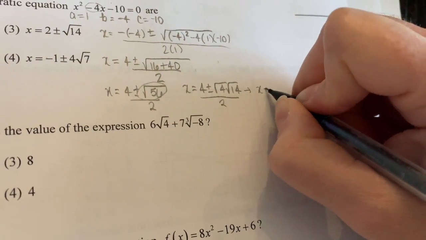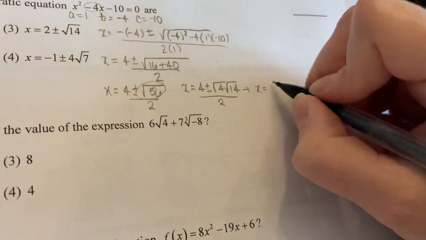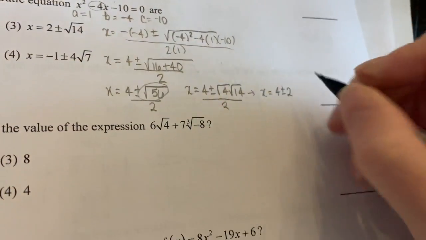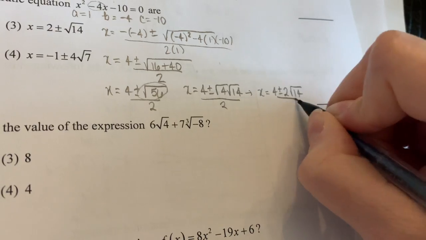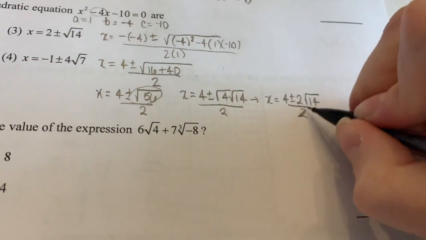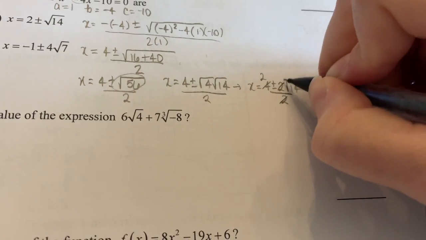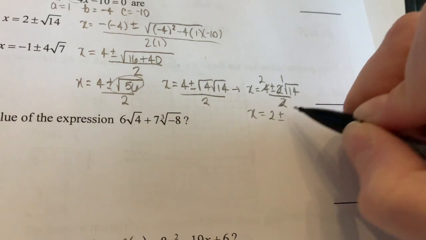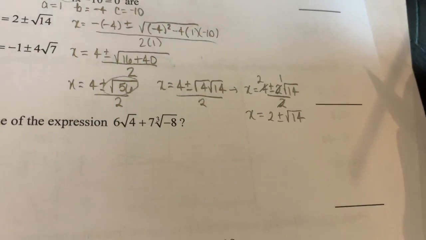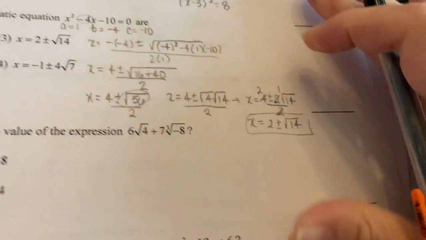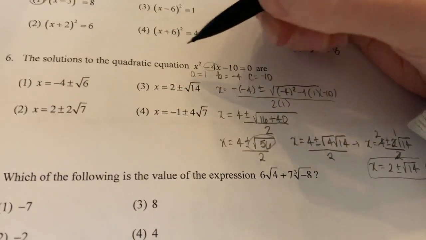And that's x equals 4 plus or minus 2, because the square root of 4 is 2, rad 14 over 2. Now I just have to simplify this. I can divide 2 into 4 and 2 into 2. So that gives me x equals 2 plus or minus 1 times radical 14, or just rad 14. And that's going to be my answer, which is choice 3.